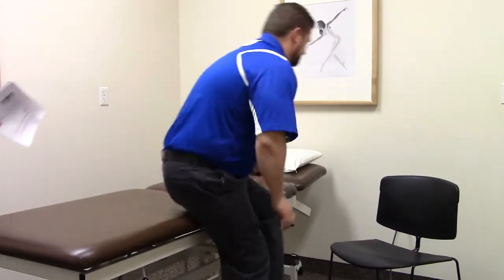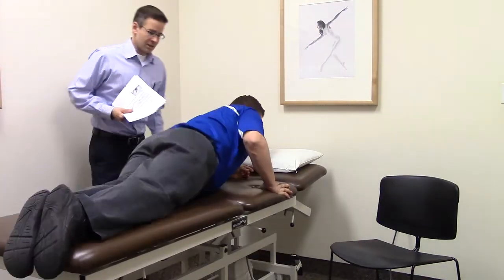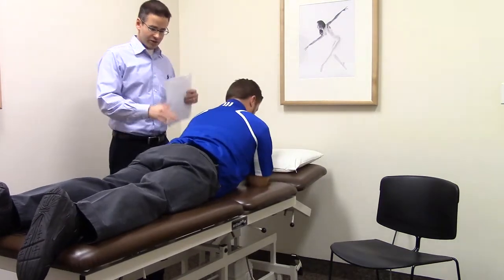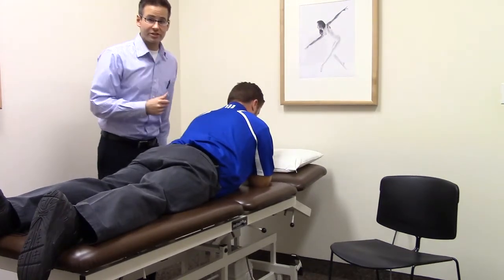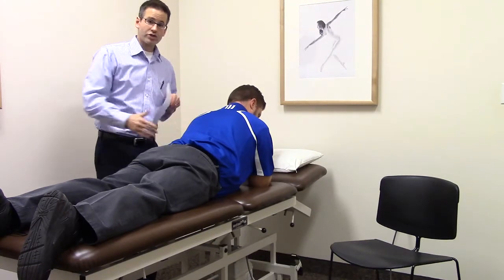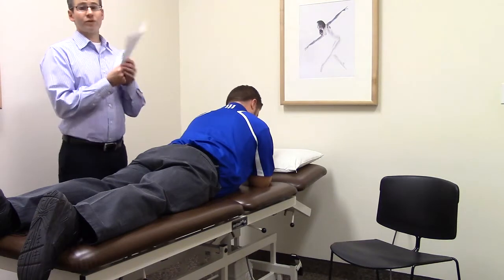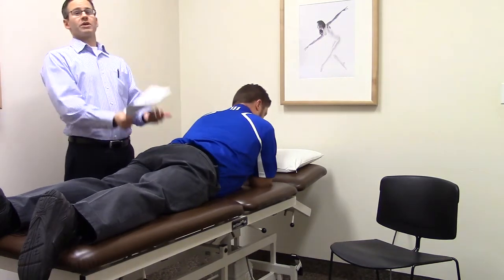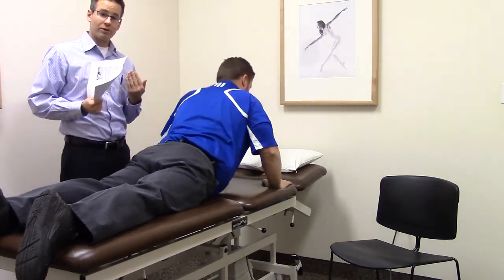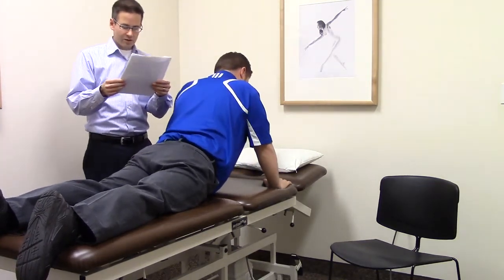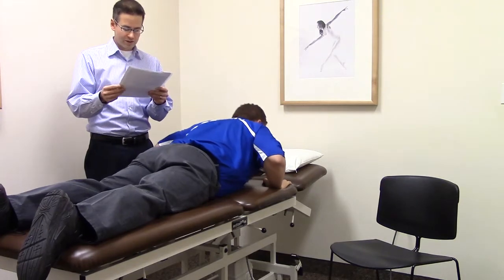The other way that they'll look at extension is if you're on your stomach, they'll have you prop up on your elbows. So again, this is the same motion as what we just did in standing. It's lower spine extension. If they have you prop up on your elbows for a period of time, or if they have you repeatedly go up and down, then that is also going to reproduce those back pain symptoms that are described in the document that you have.